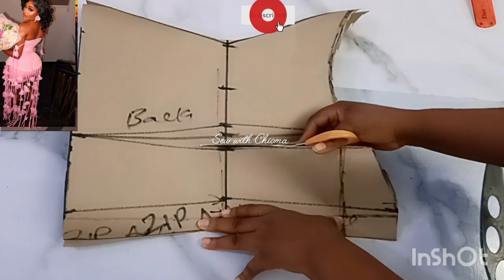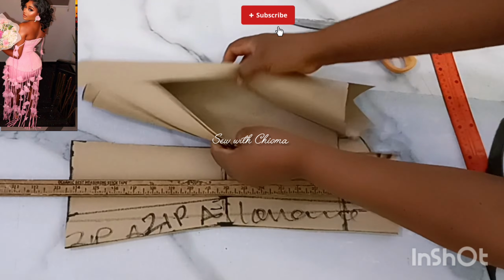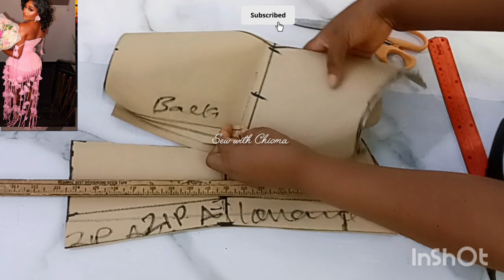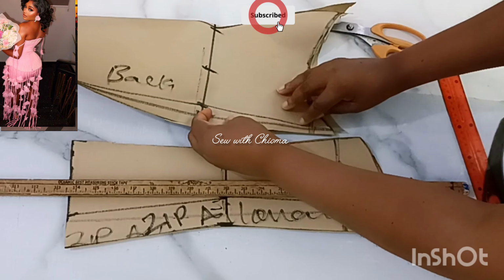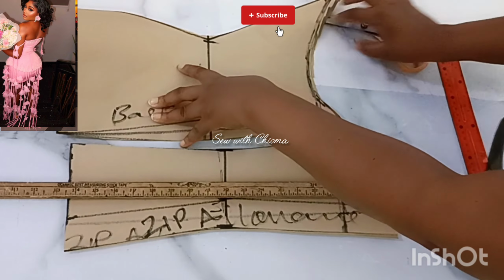The next is for us to cut our dart. Okay, now I need to place this perfectly well so I don't make a mistake before cutting the remaining one.